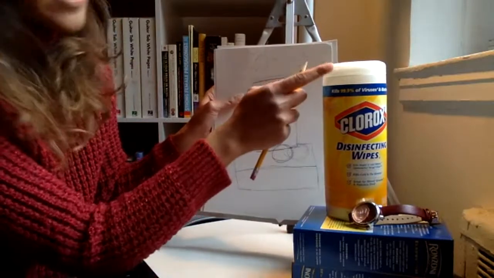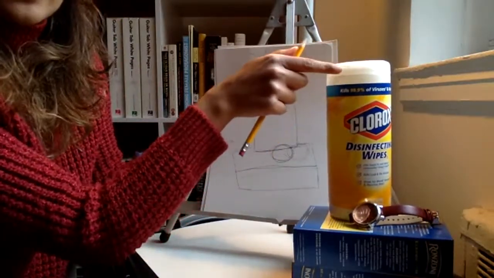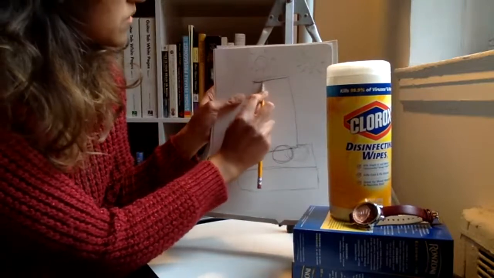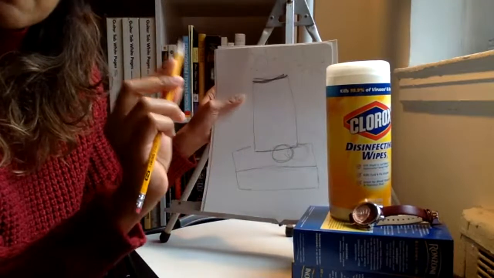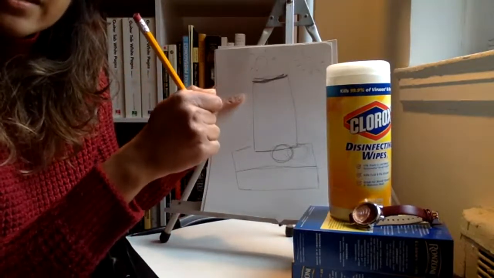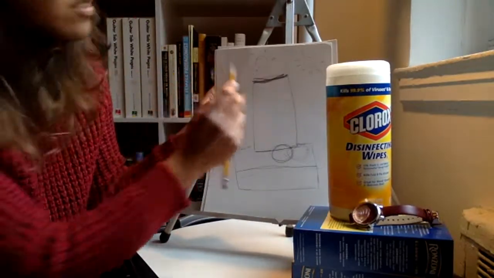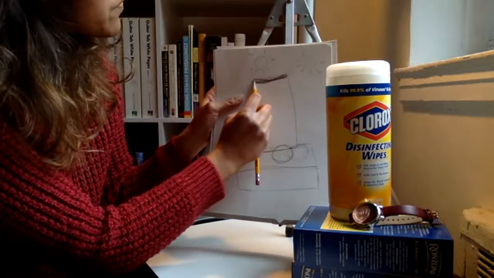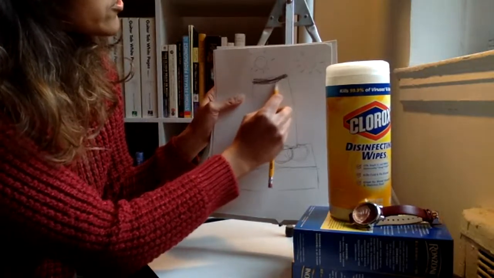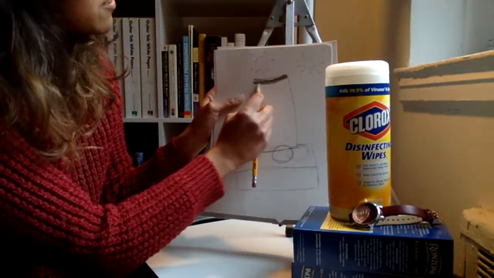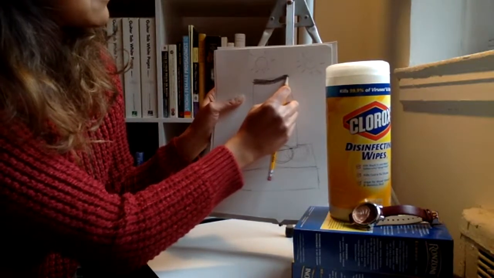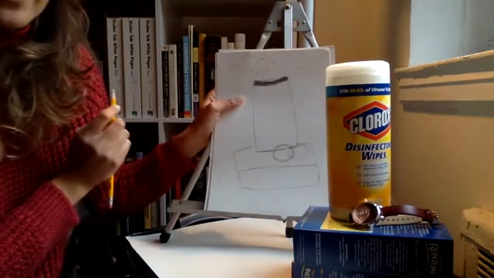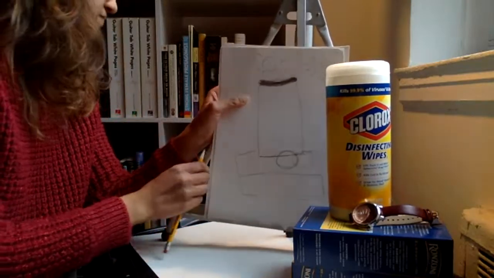So I'm looking at my Clorox wipe. I kind of see that this is a curved shape. So I'm going to just curve it like this. Notice I'm taking my pencil, I'm holding it not like this, but I'm holding it like this so I can put some pressure and create a darker shade, more texture here. Just like this. Okay, so that's that first part right here.